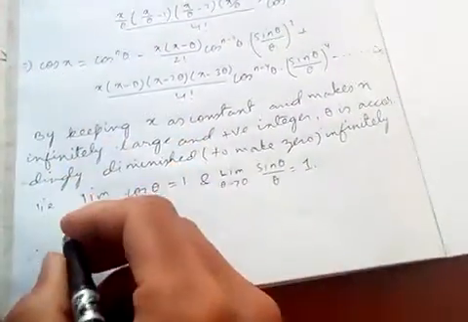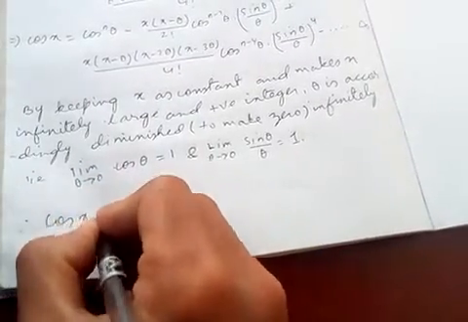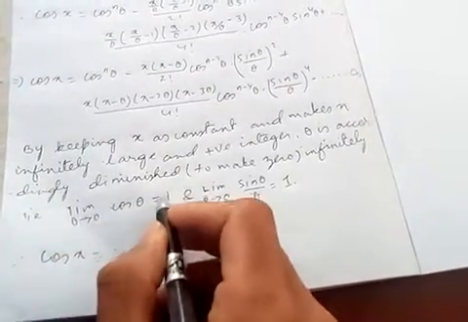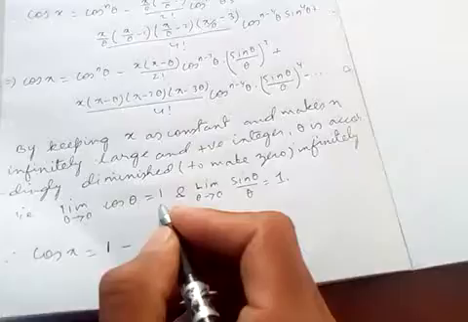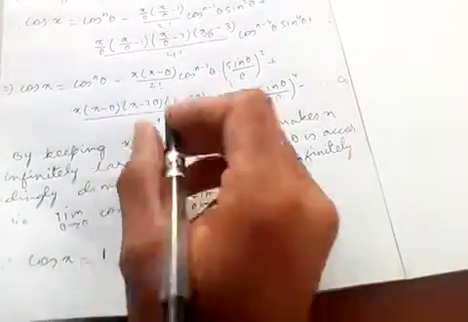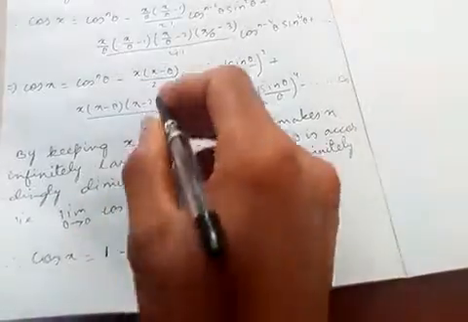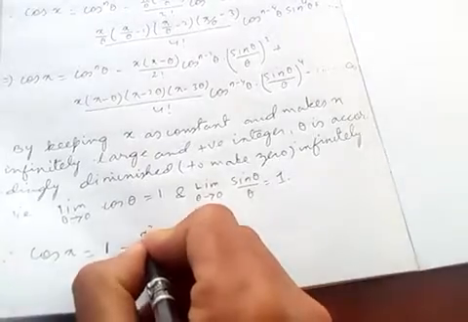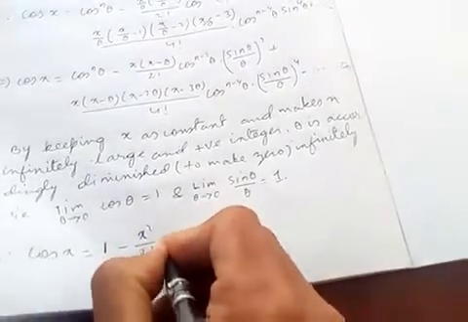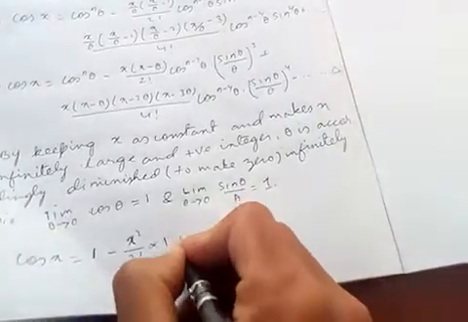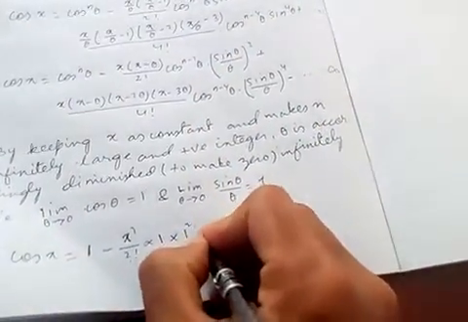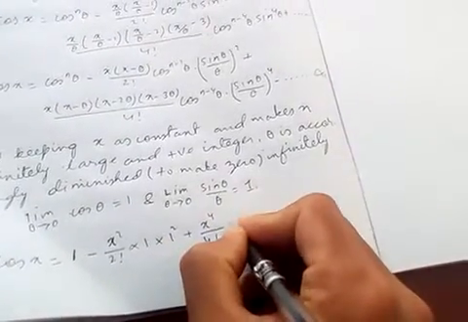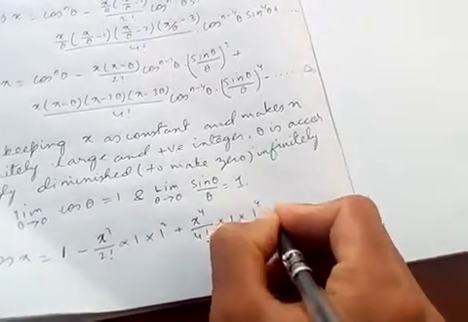Therefore, in cos of x, cos to the power n theta is, if we take the limit, just 1 minus, and this theta is just 0, so we will get x squared by 2 factorial into 1 into 1 square, plus here also x to the power 4 by 4 factorial into 1 into 1 to the power 4 minus and so on.